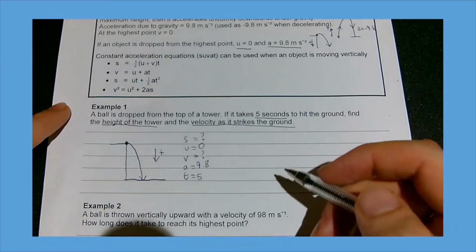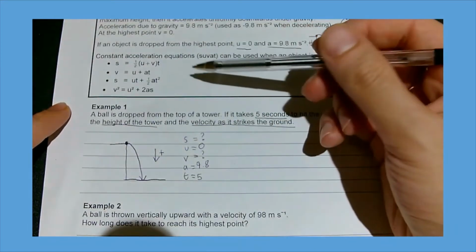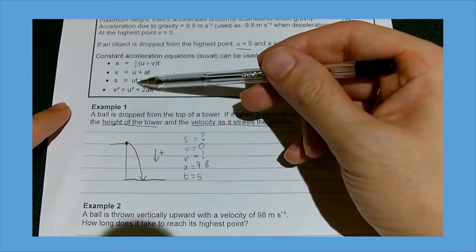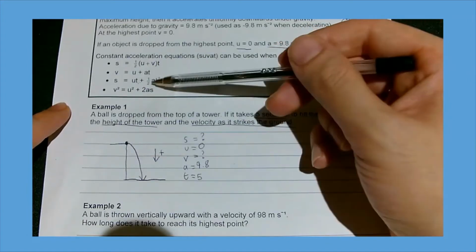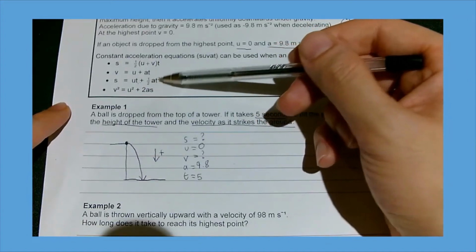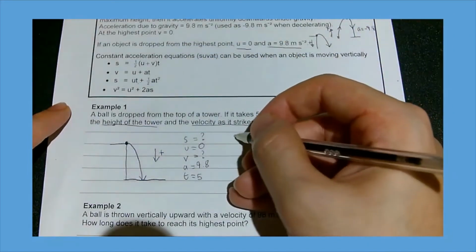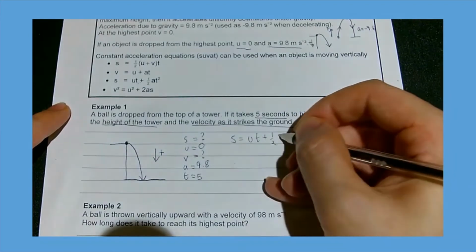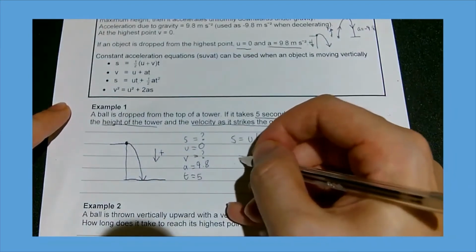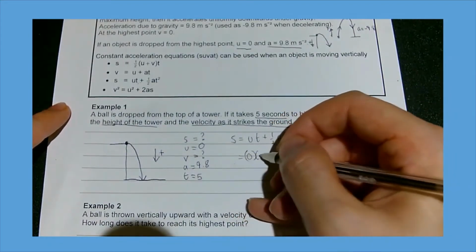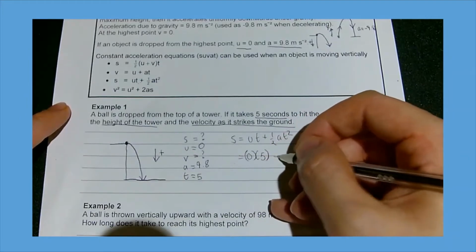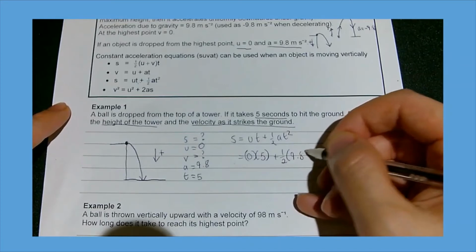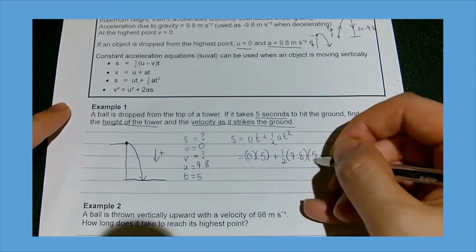So let's just think about what we need. We want S. So if I look at my Suvat equations here, do I have U? Do I have T? Yes, I do. Do I have A? Do I have T? Yes, I do. So I could use this to get S. So S equals UT plus half AT squared. U is 0, T is 5, plus half, and then 9.8 and then 5 squared.